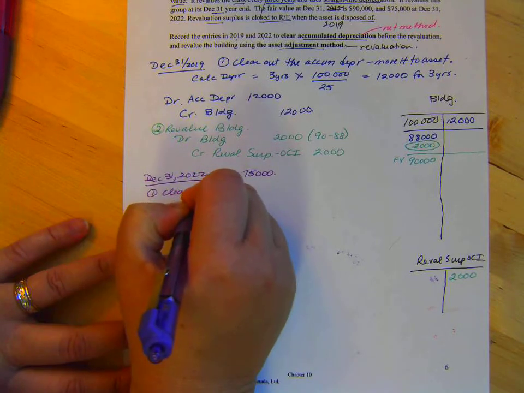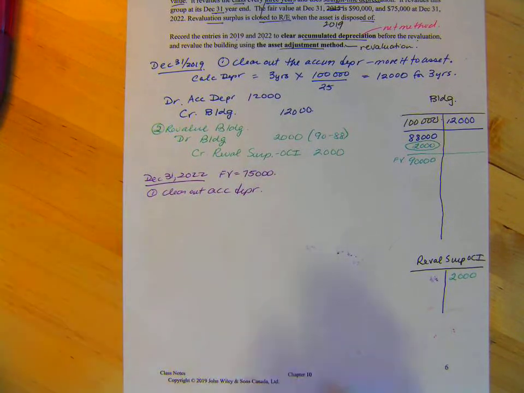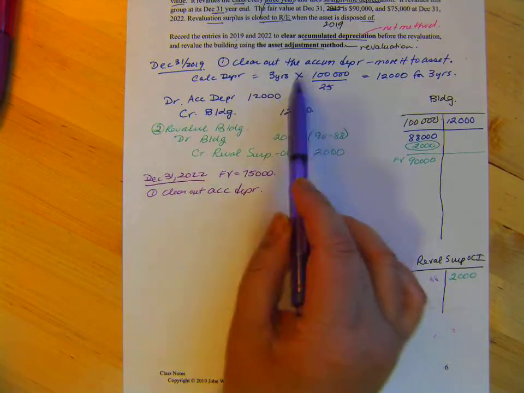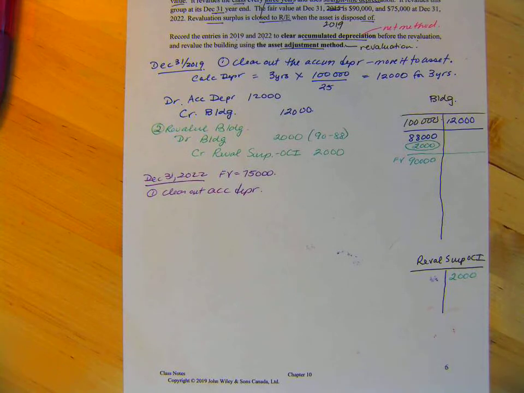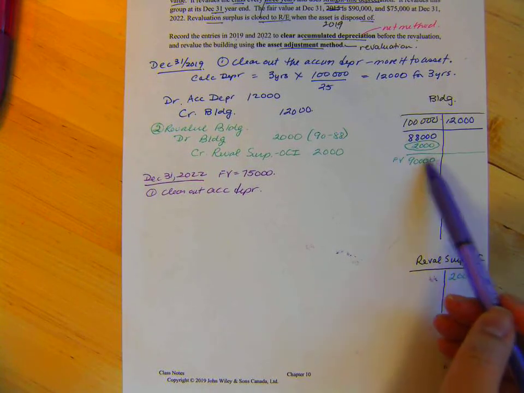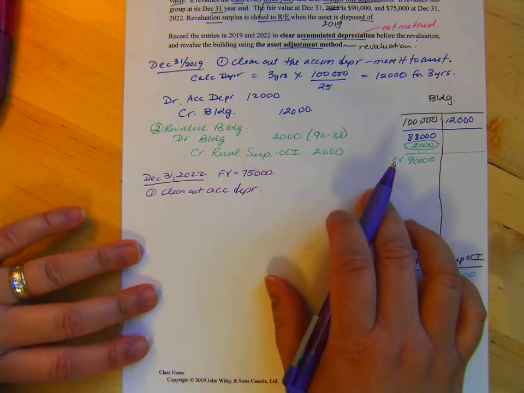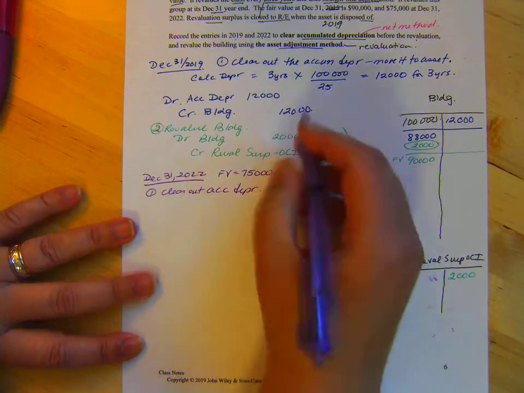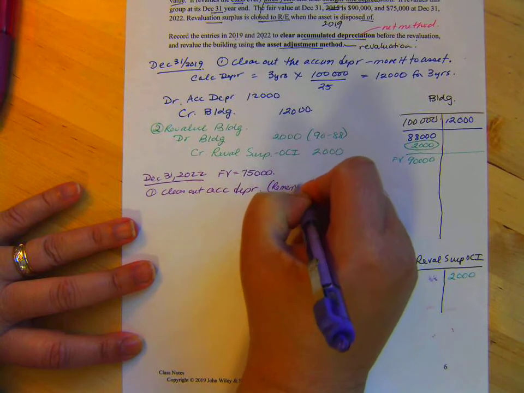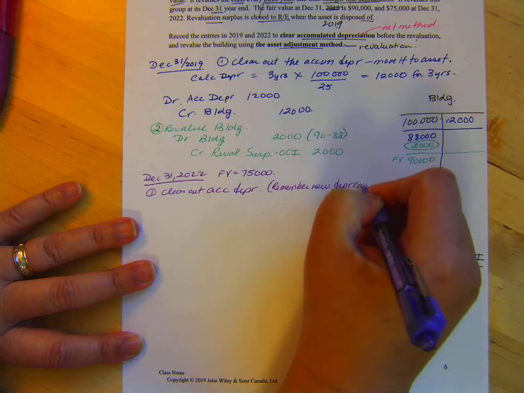Clear out accumulated depreciation. Now, can we use the same depreciation calculation we did up there? No, because every time you revalue the building, you've changed the underlying factor, so you have to change the calculation. So remember, a new depreciation calculation.